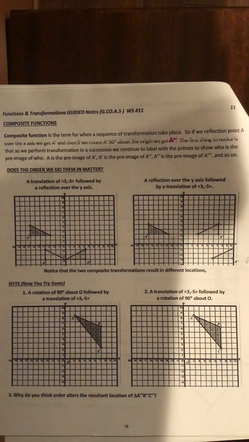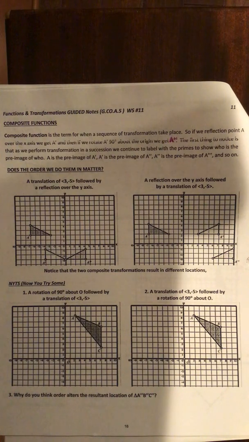The first thing to notice is that as we perform transformations in succession, we continue to label with primes to show who is the preimage of who. A is the preimage of A prime, which is the preimage of A double prime, and A double prime would be the preimage of A triple prime, and so on. And then it says, does it matter what order we do them in?